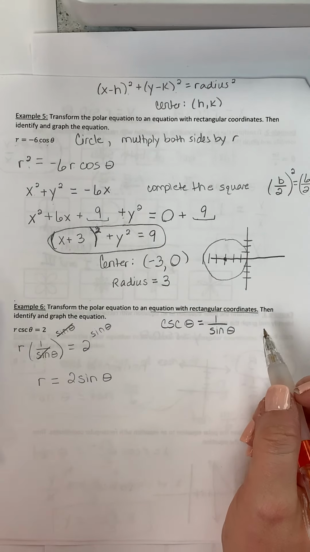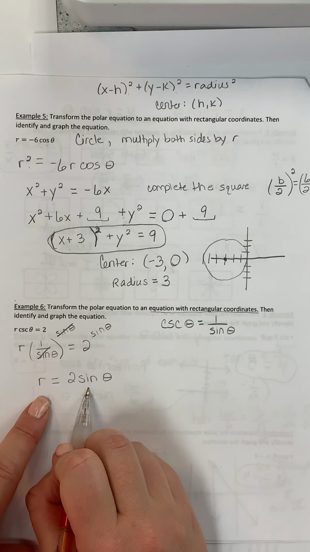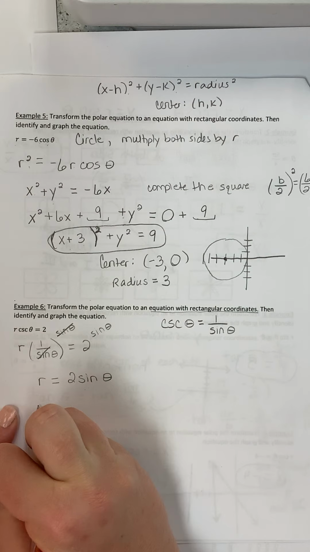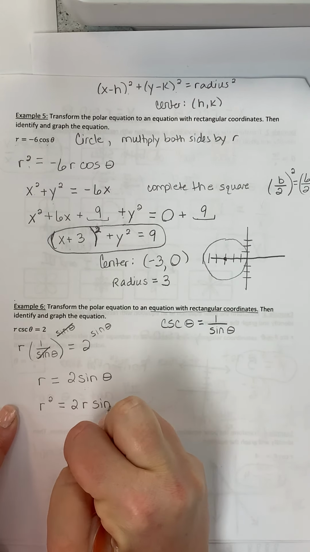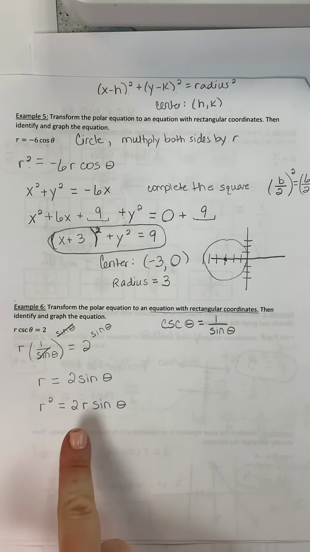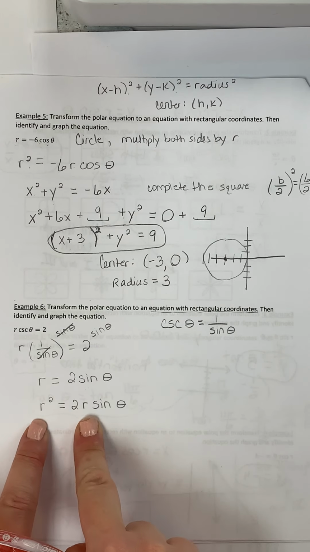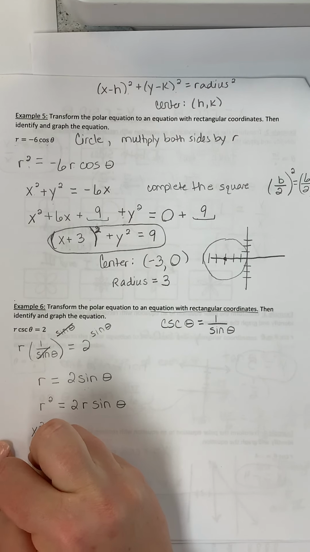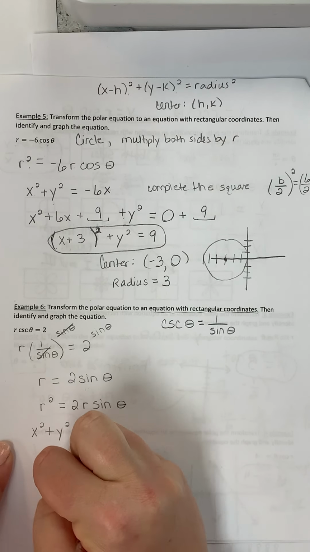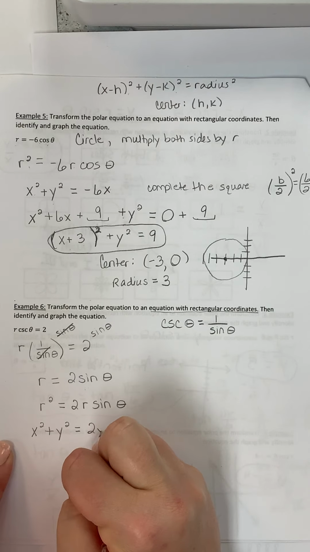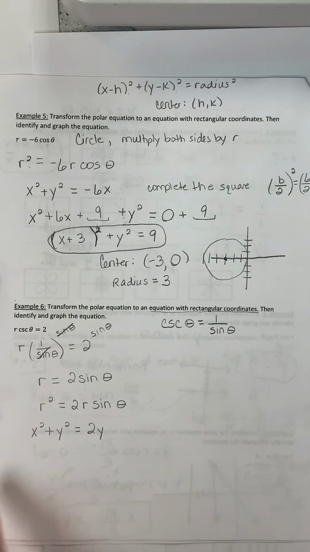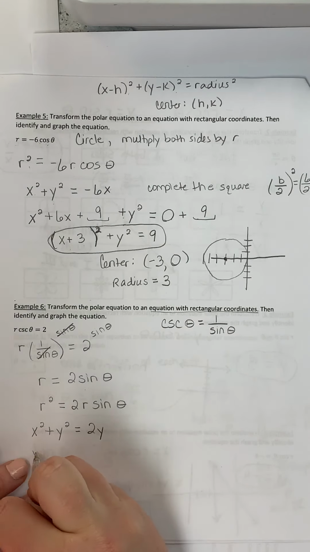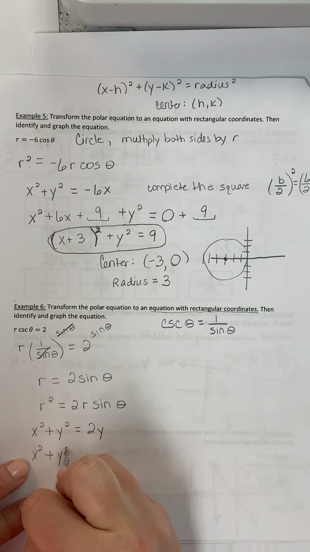Okay, let's practice. So I'm going to multiply both sides by r. When I do that, I get r squared equals 2r sine theta. Now I can make 2 substitutions. On the left side, I'm going to have x squared plus y squared. On the right side, I'm going to have 2y. So I multiplied both sides by r. Now I'm substituting. Now I'm going to move all the terms to the left.